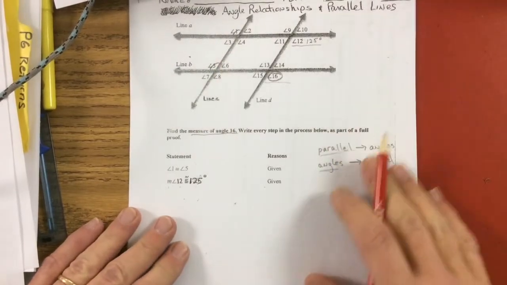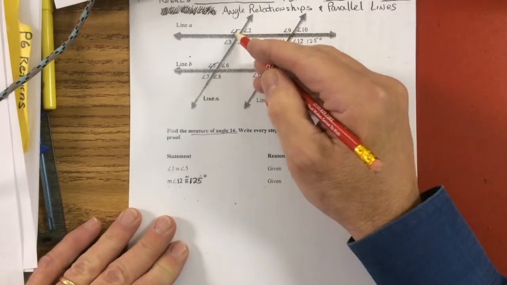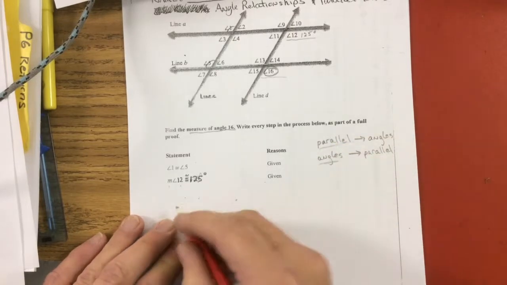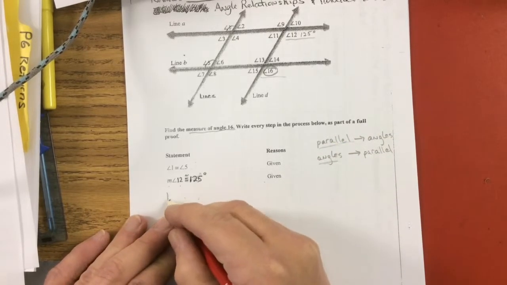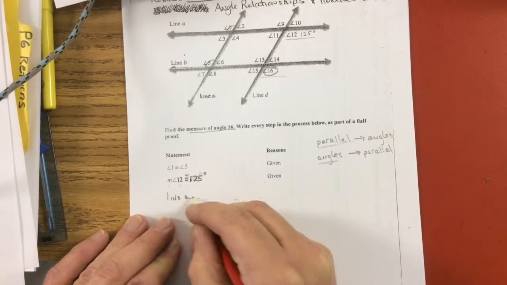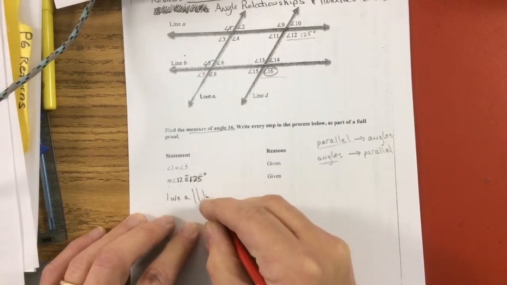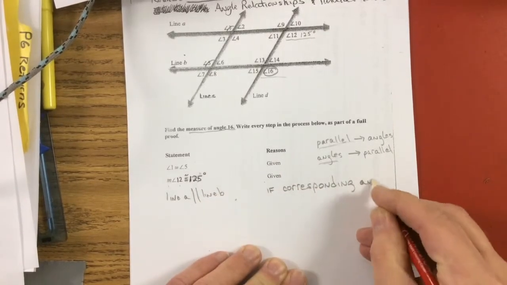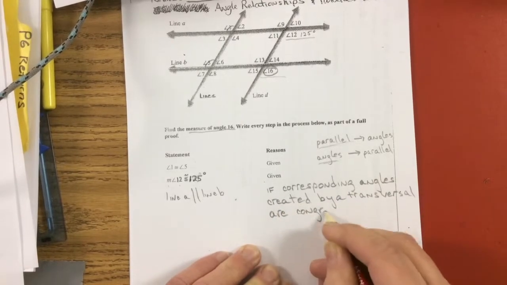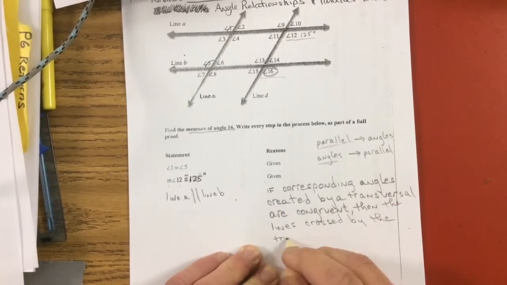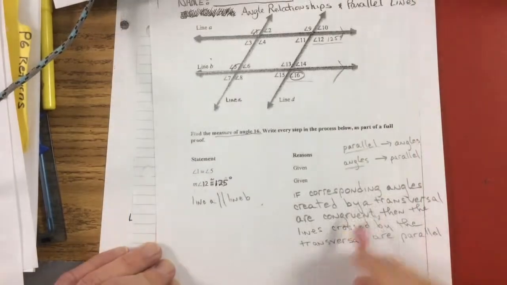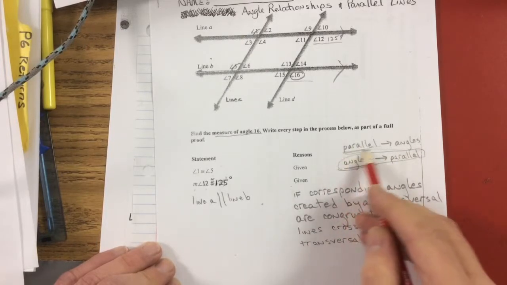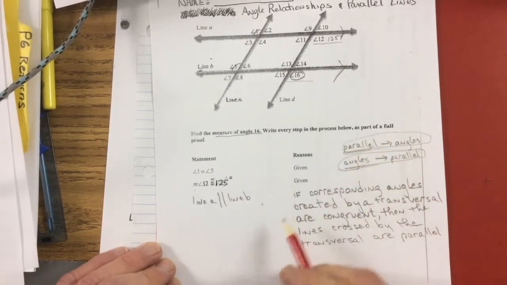And it doesn't say that they are, but you can show that they are because these two angles are corresponding angles and they are congruent. So line A is parallel to line B because if corresponding angles created by a transversal are congruent, then the lines crossed by the transversal are parallel. This is an example of if I know something about the angles, I know the lines are parallel. Now that I know that the lines are parallel, I know something about the angles.